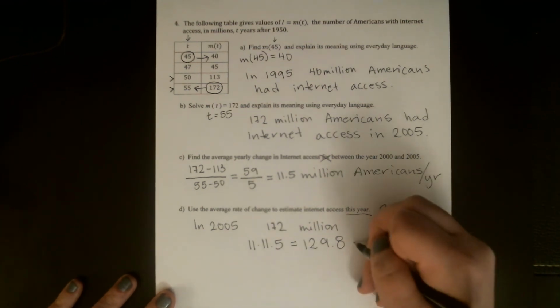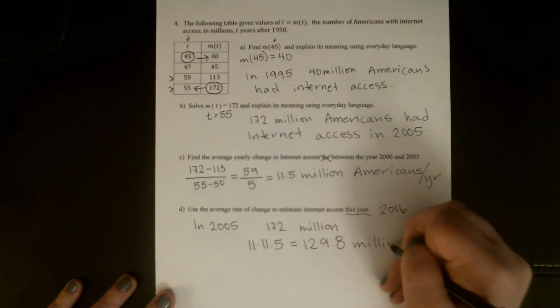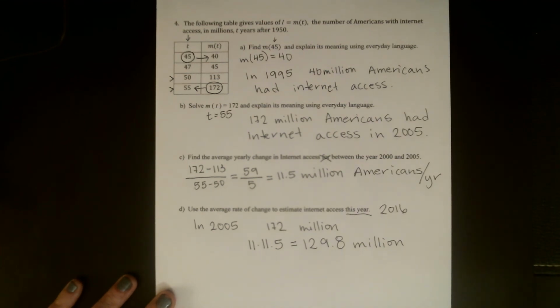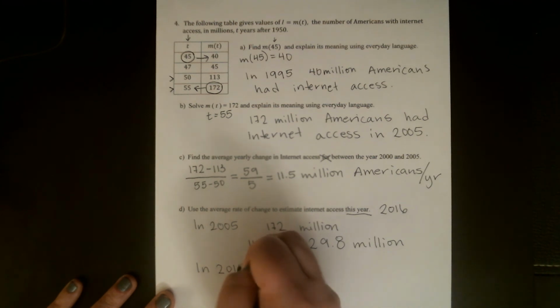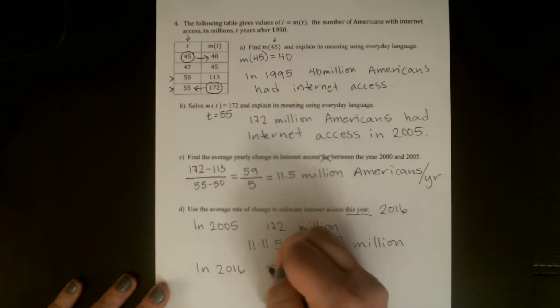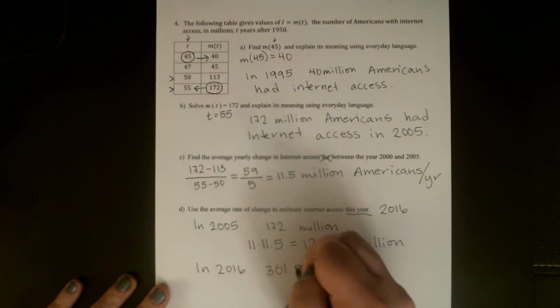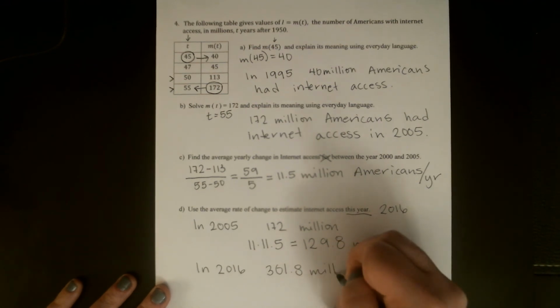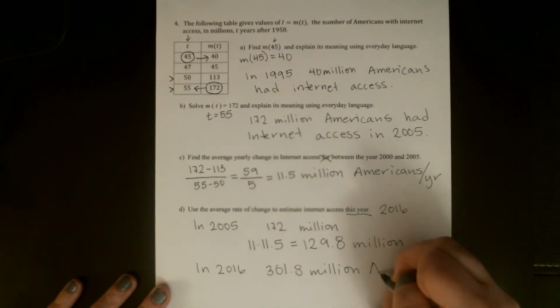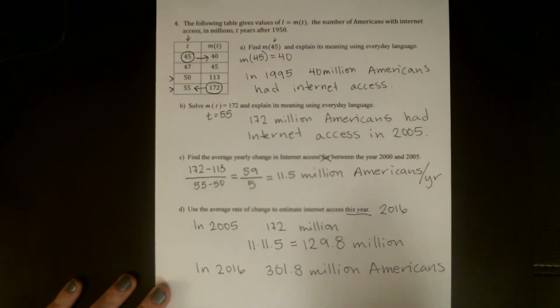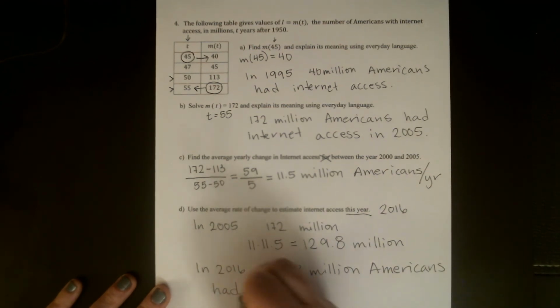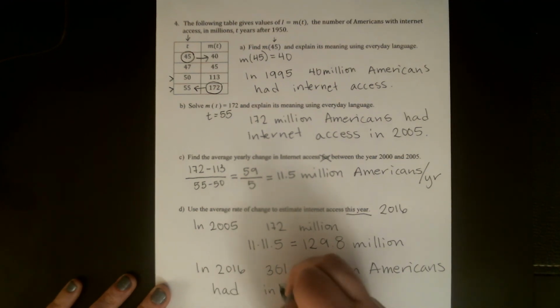Hmm, and if we add the 172 million onto this, we should get that in 2016, 301.8 million Americans have internet access.